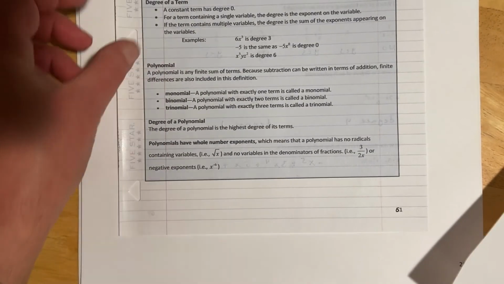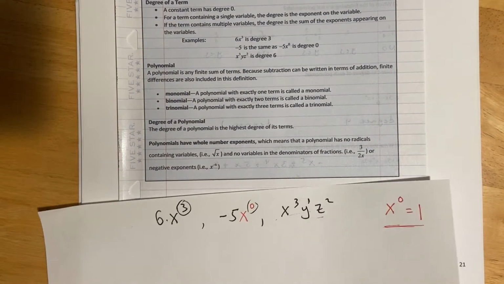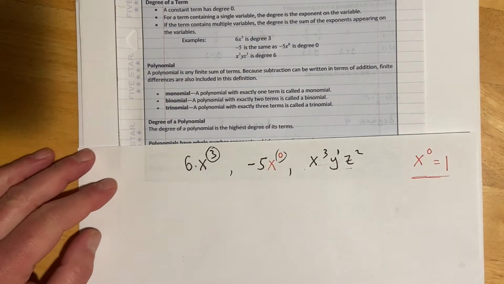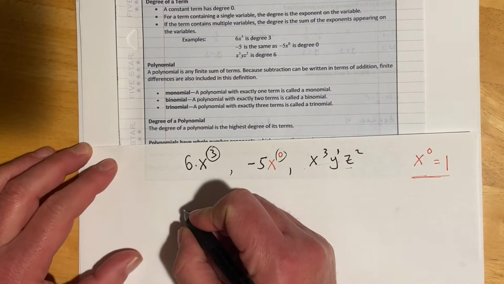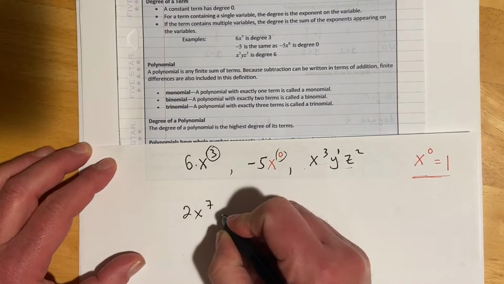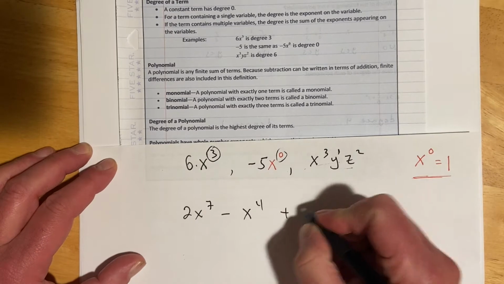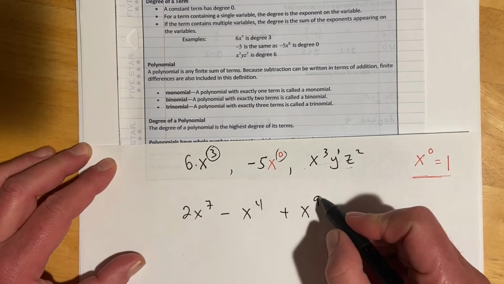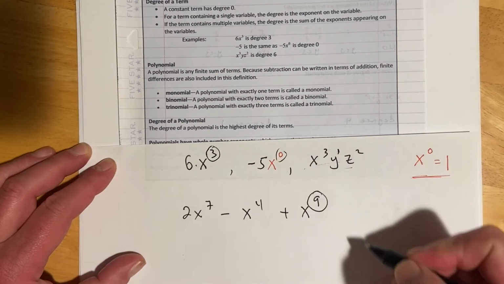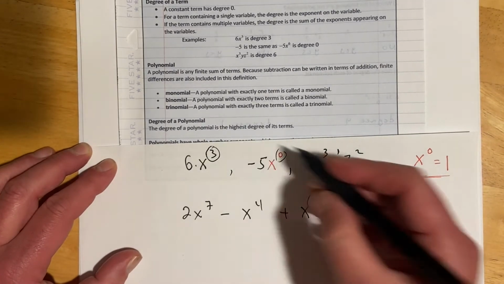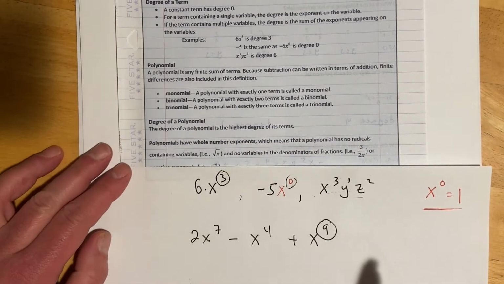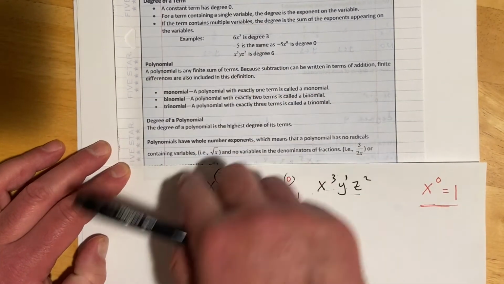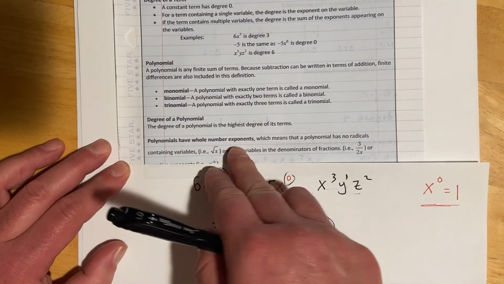Get down here, the degree of a polynomial is the highest degree of its terms. So say I had 2x to the 7th minus x to the 4th plus x to the 9th. This would have 3 terms, and the degree of this polynomial would be 9 because it's the highest degree in the terms. And then the part up here where it said polynomials have whole number exponents.